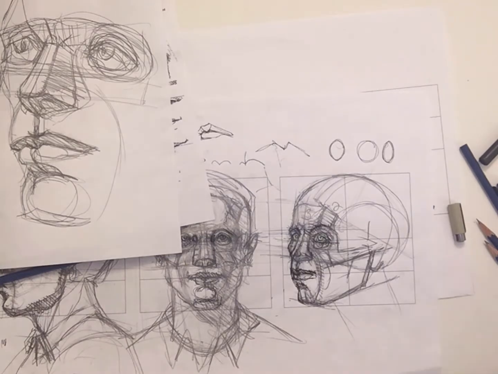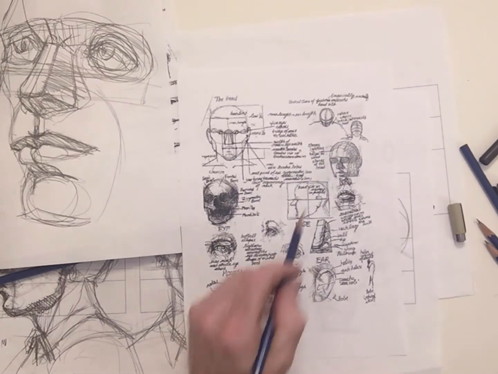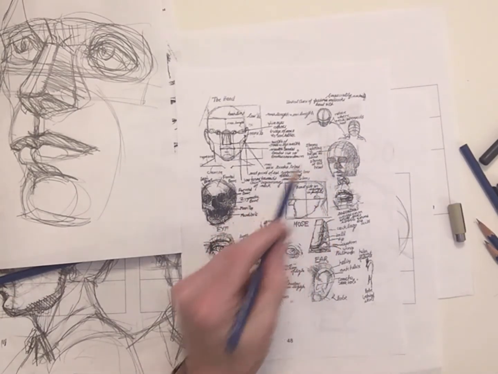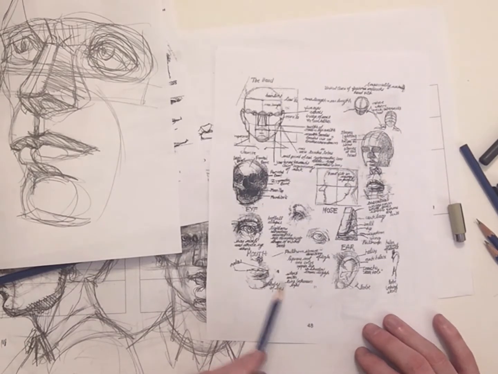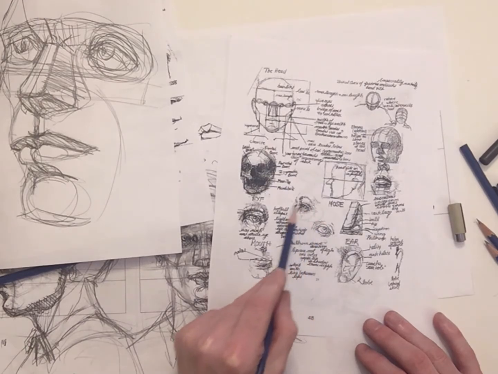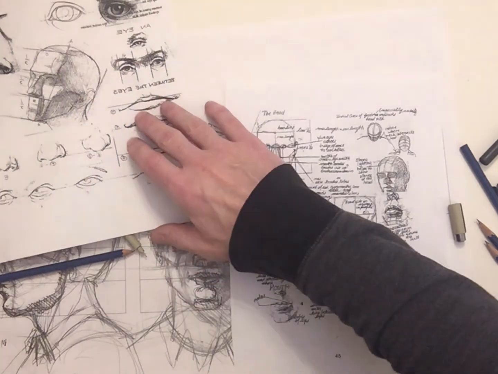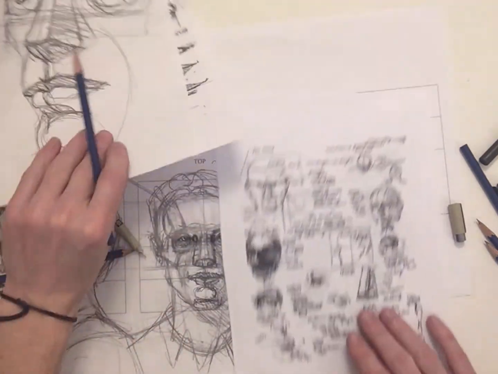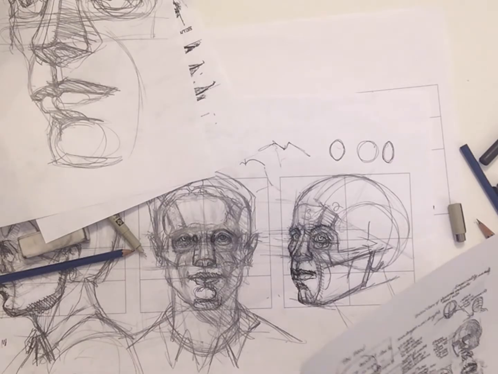I do want to mention this page again. This is a useful 3/4 view of the head. And also, here's another eyeball from the 3/4 view. This is a nose from the 3/4 view. So anytime you guys can get actual illustrations that are basically the same view of what you're looking at, that really helps a lot.